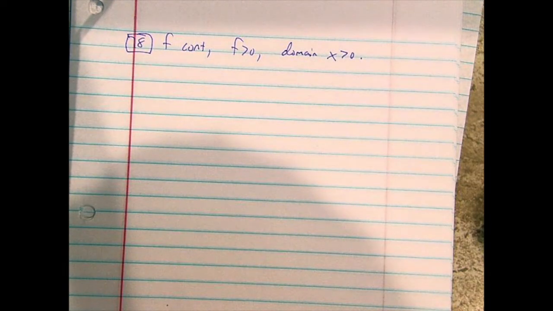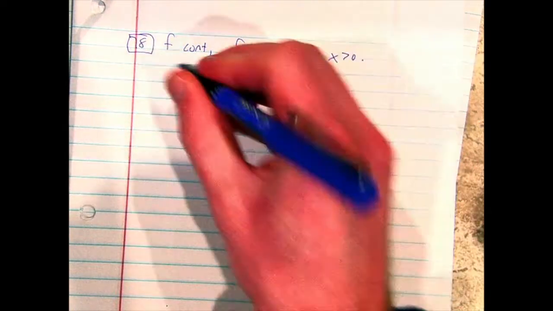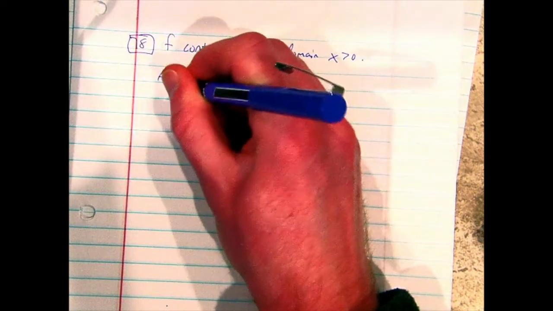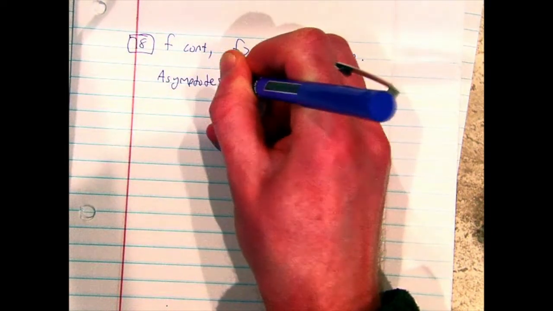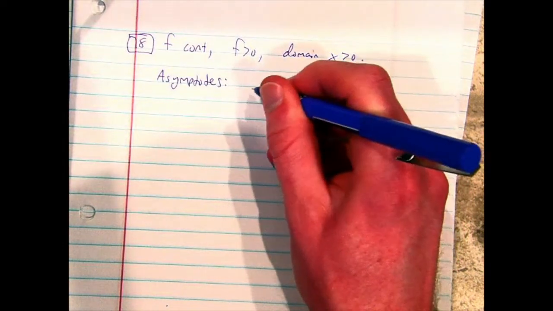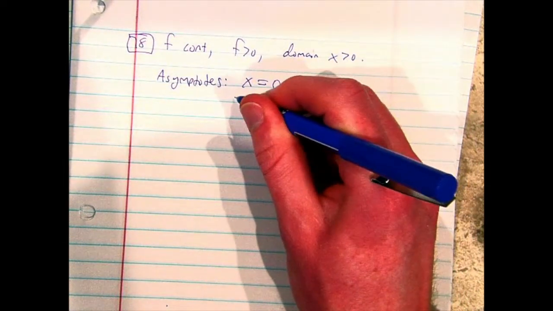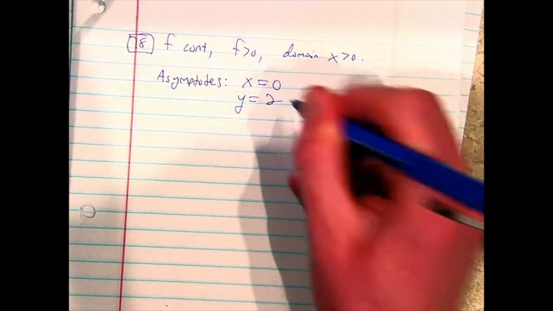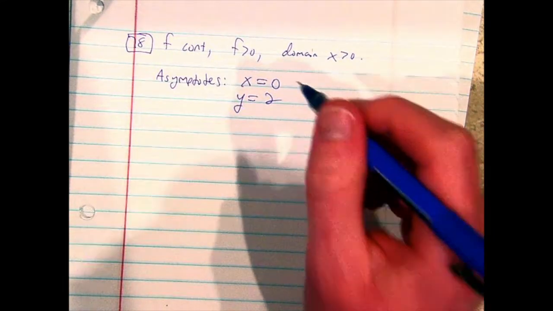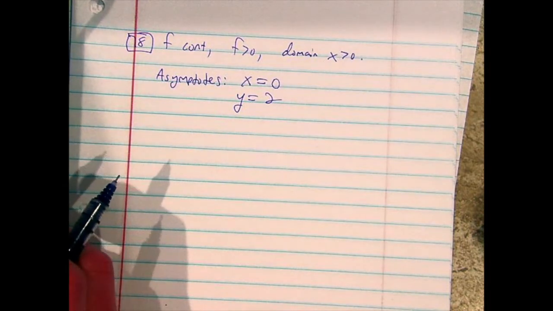They tell us that we have asymptotes, looks like both a horizontal and a vertical. So we have a vertical asymptote at x equals 0, that's a vertical line, and a horizontal asymptote at y equals 2. And they ask us which of the following have to be true.